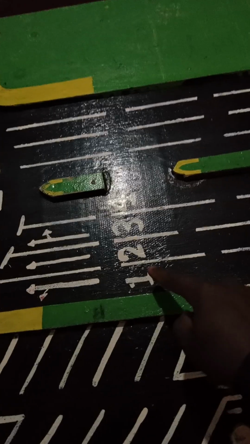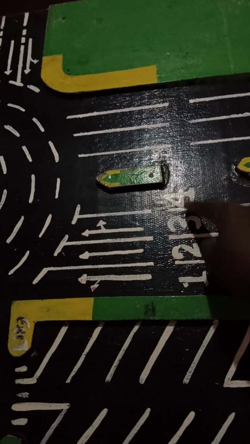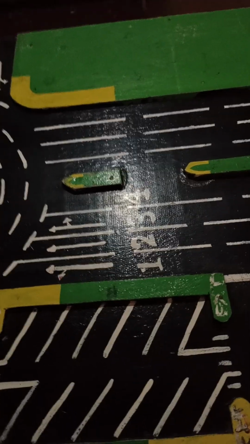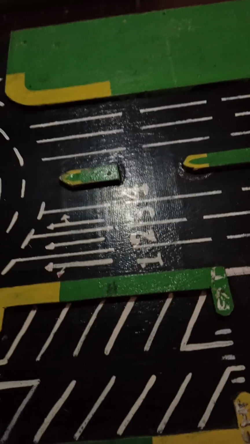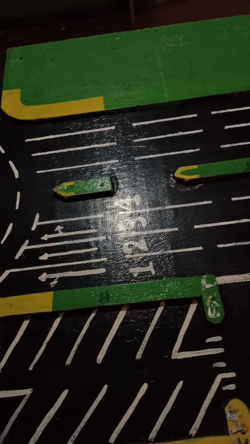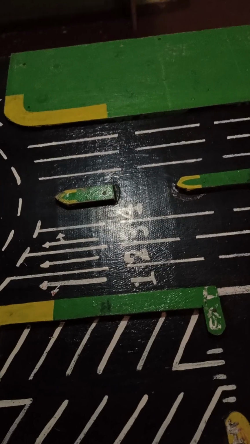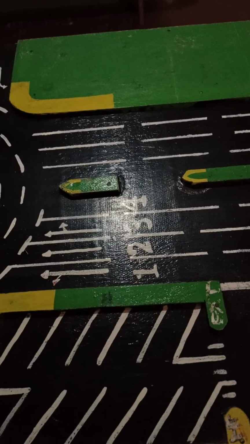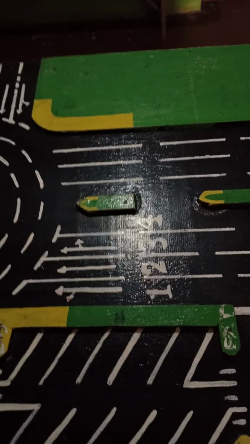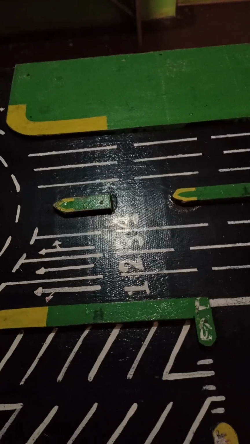Why do we have lanes number 1, 2, 3, and 4? For us to identify them, we need to understand the rule of roads in Kenya. And what is the rule of roads in Kenya? The rule of roads in Kenya states that you always keep left unless when overtaking. Always keep left unless when overtaking.